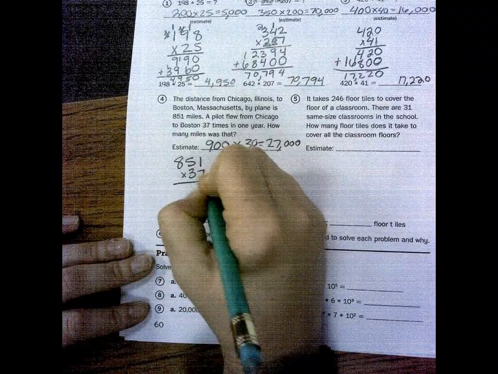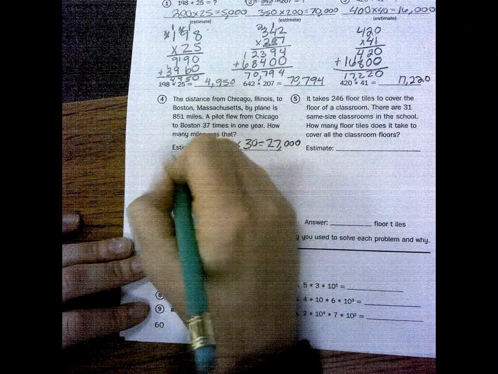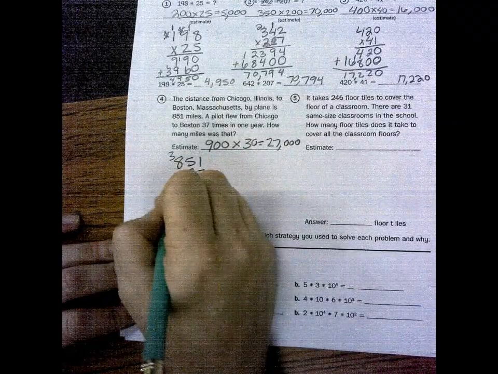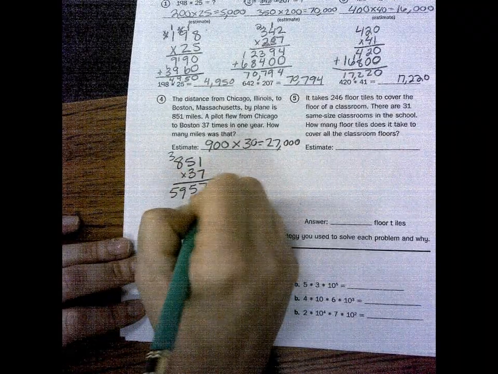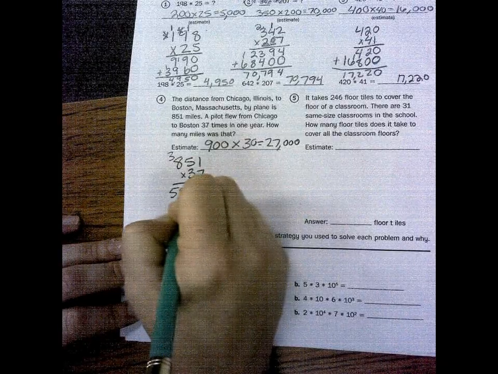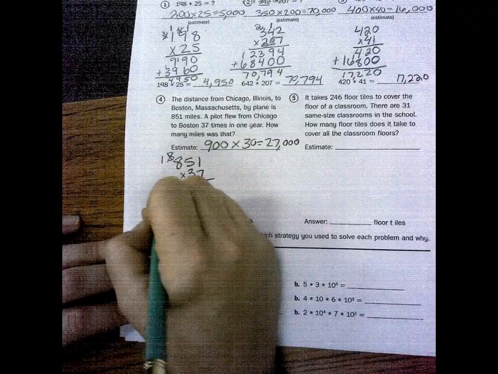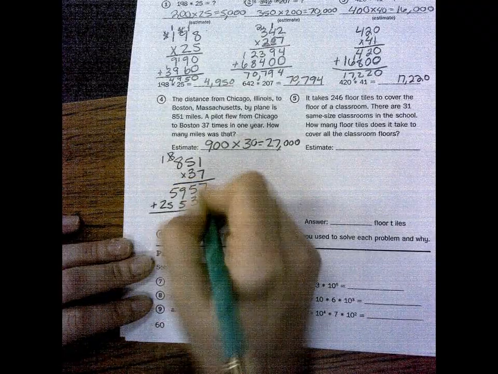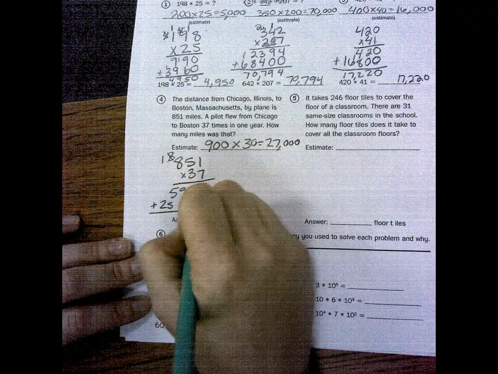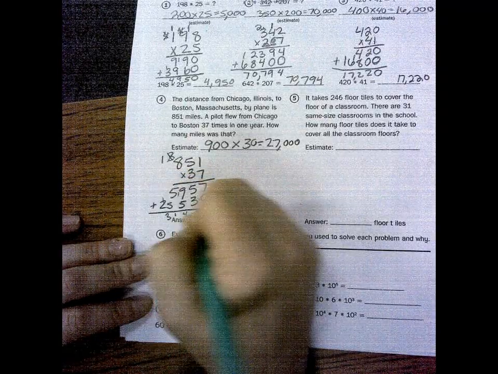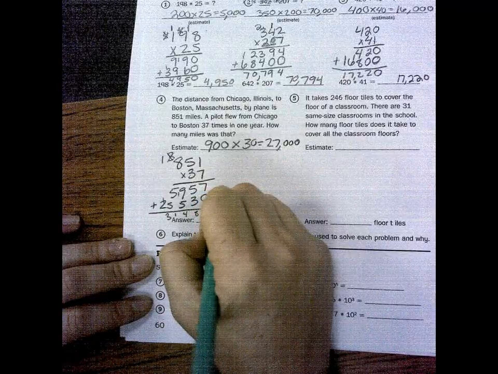7 times 1 is 7. 7 times 5 is 35. Regroup the 3. 7 times 8 is 56. Plus 3 is 59. Placeholder 0. 3 times 1 is 3. 3 times 5 is 15. Regroup the 1. 3 times 8 is 24. Plus 1 is 25. Add them up. So 31,487, which is pretty close to that 27,000.